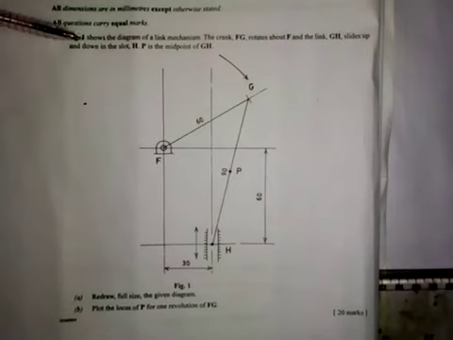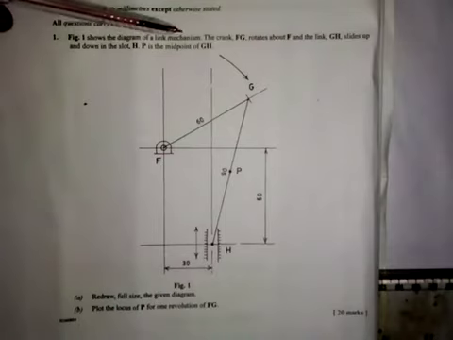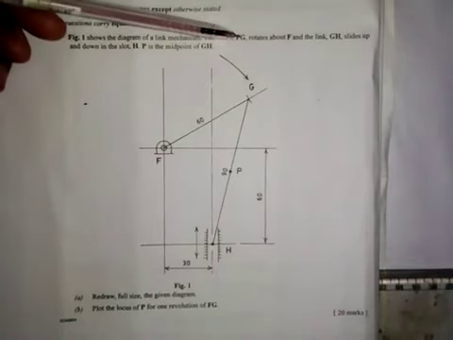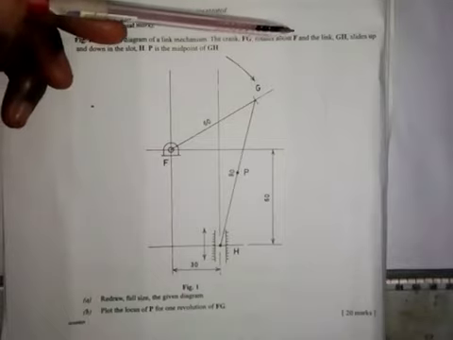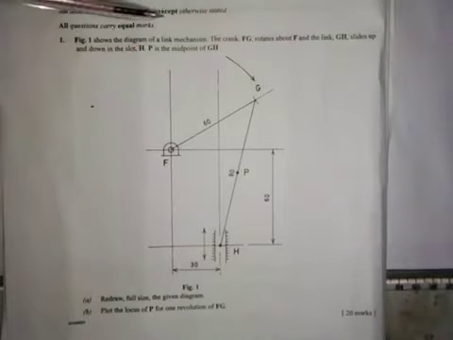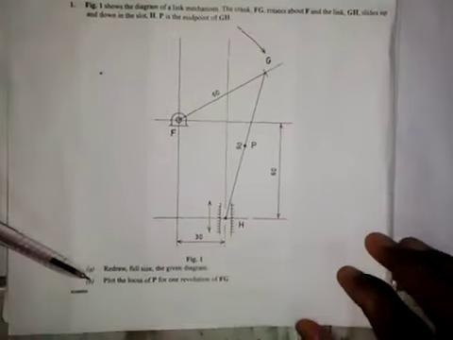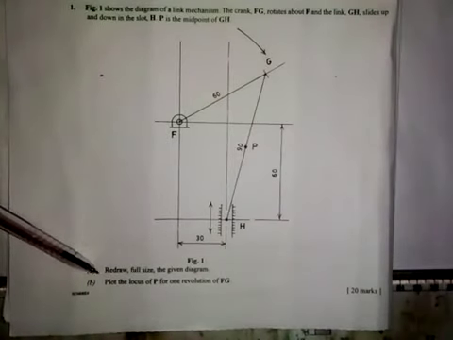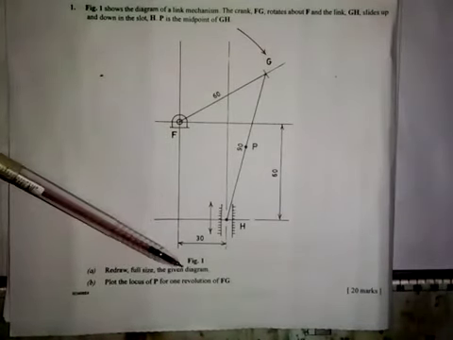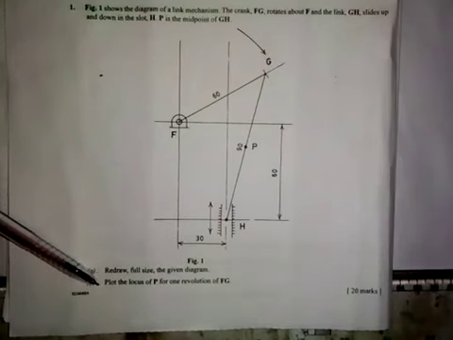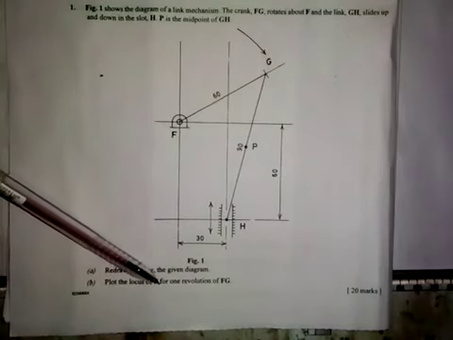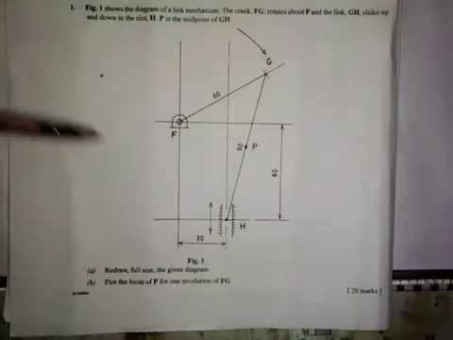As you have here, Figure 1 shows the diagram of a link mechanism. The crank FG rotates about F, and the link GH slides up and down in the slot H. P is the midpoint of GH. Then we have the questions here that we are to answer. Question A says redraw full size the given diagram, and question B says plot the locus of P for one complete revolution of FG.